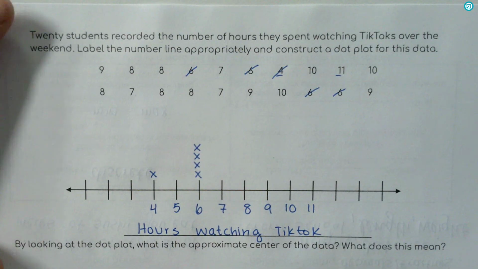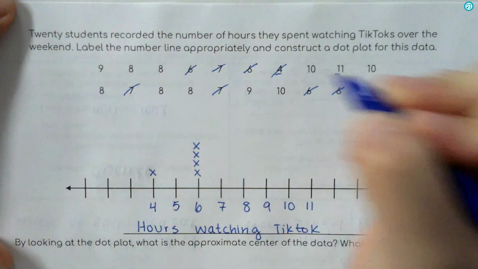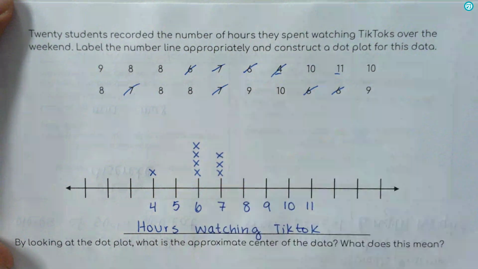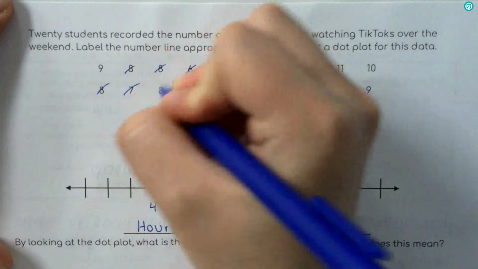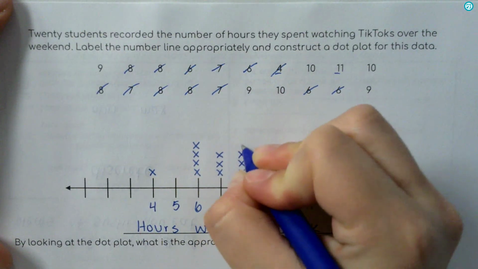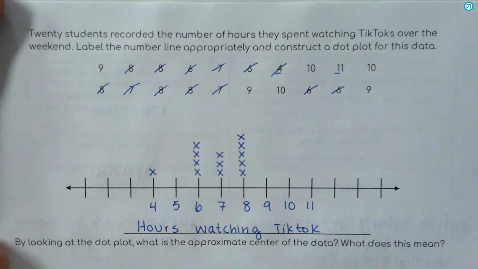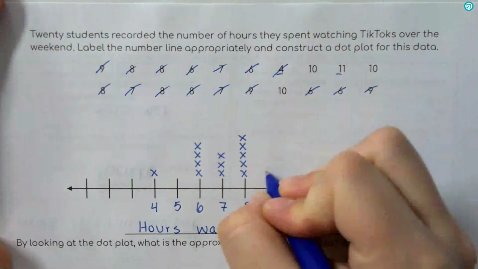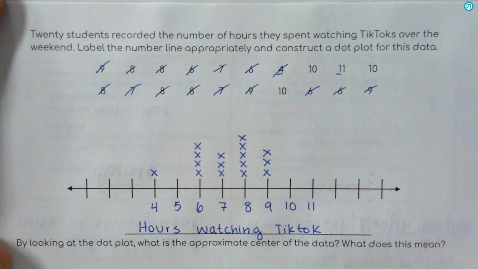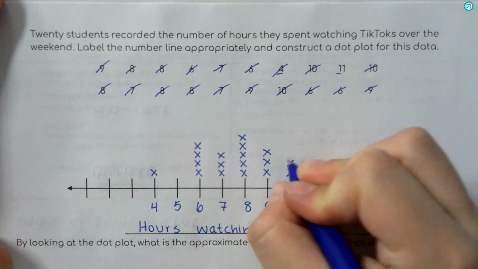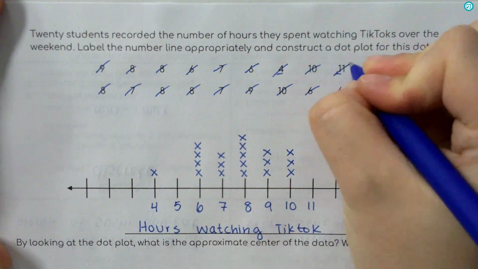And I'm going to do my 7s. So I've got 1, 2, 3. Looks like 1, 2, 3. Got a bunch of 8s. 1, 2, 3, 4, 5. Okay, and I've got 3 9s. 1, 2, 3. 3 10s. 1, 2, 3. And an 11.